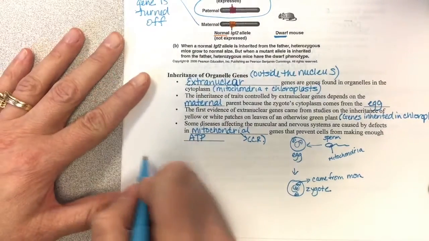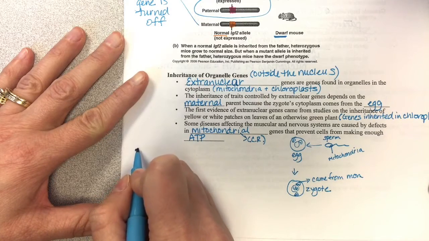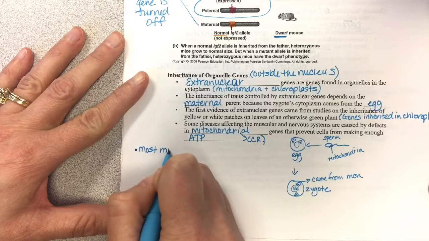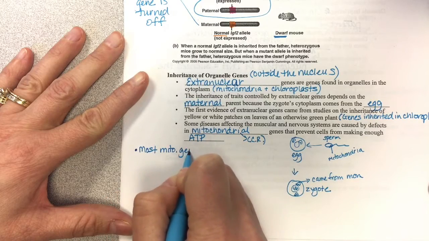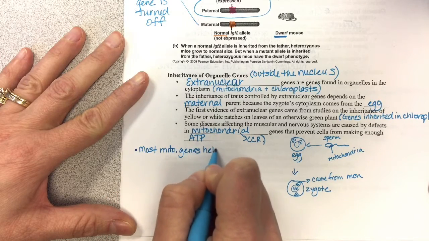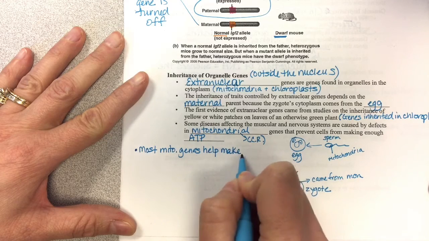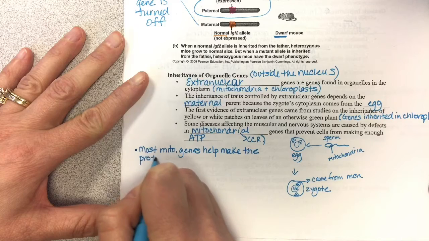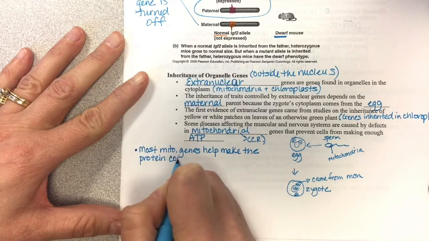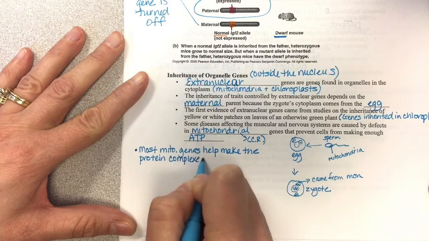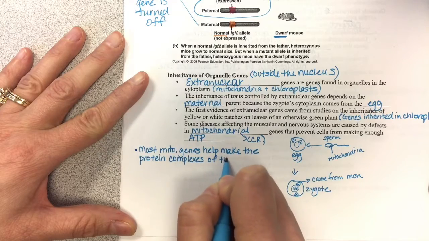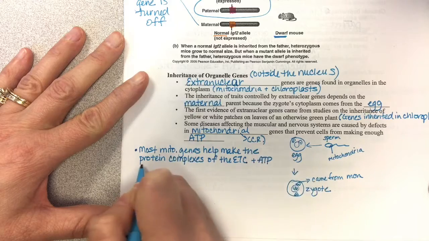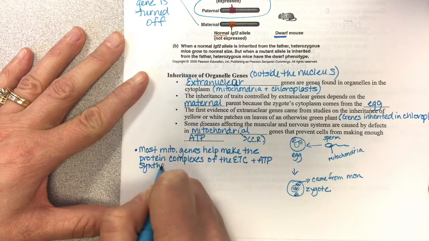Let's add a few bullets here. Most mitochondrial genes help make the protein complexes of the electron transport chain and ATP synthase in cellular respiration.